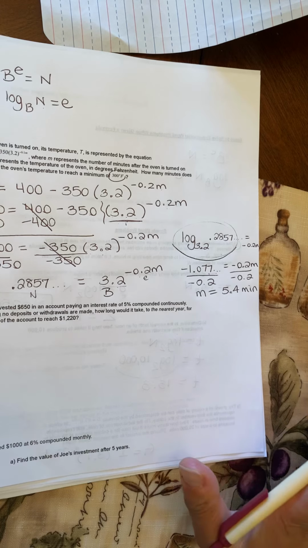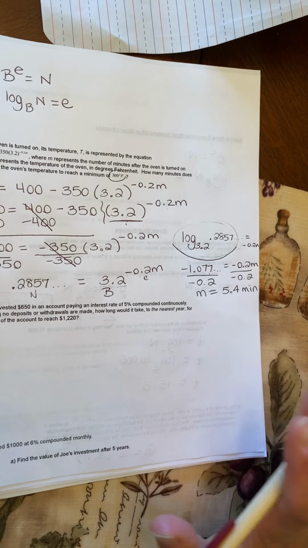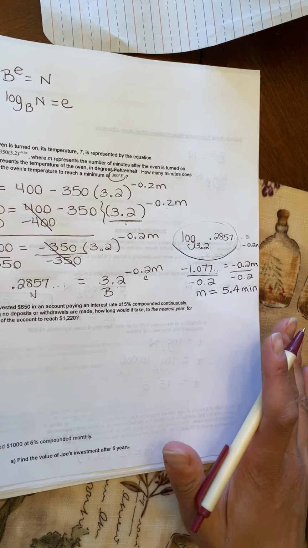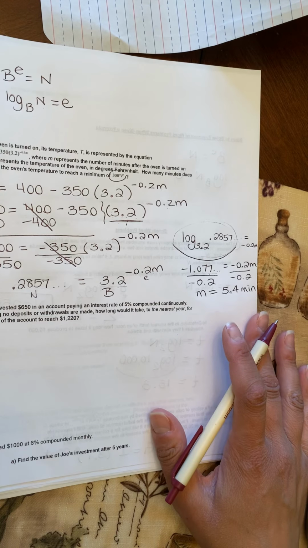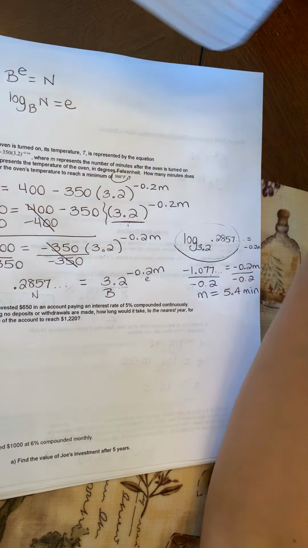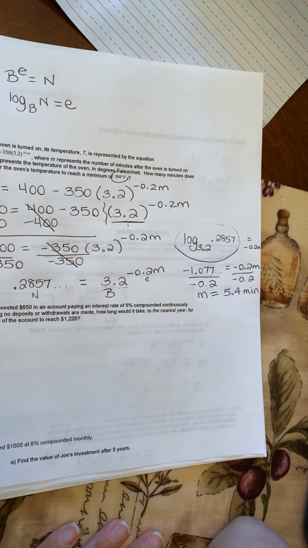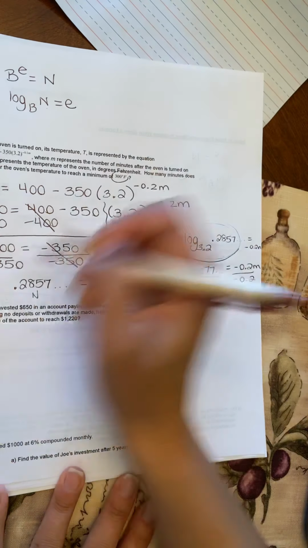Okay, so I know that one was totally new. That one always seems to be a little complicated. Okay, so let's see what other ones we have. 4, 5. Okay, so I'm gonna do another one for you. Let's do 4.